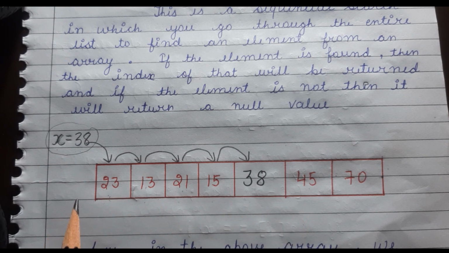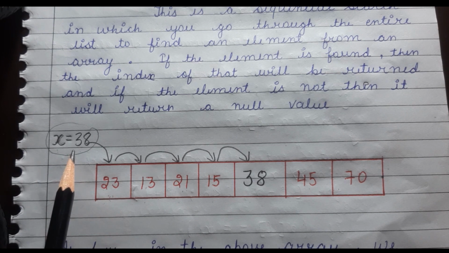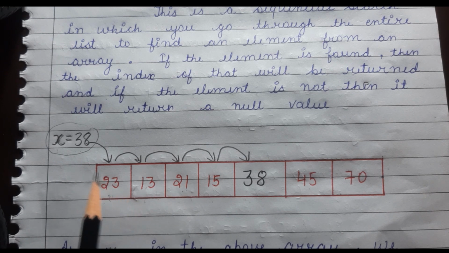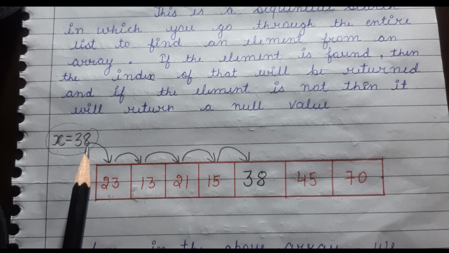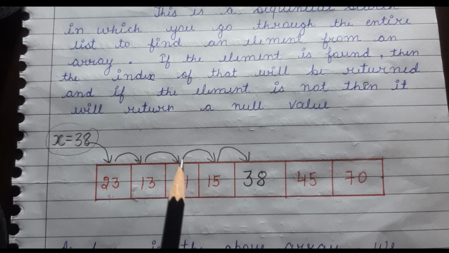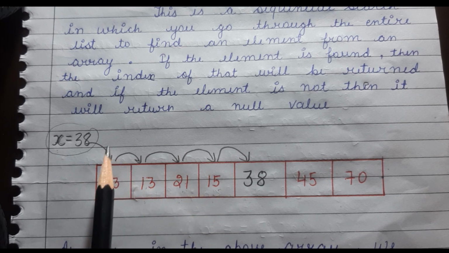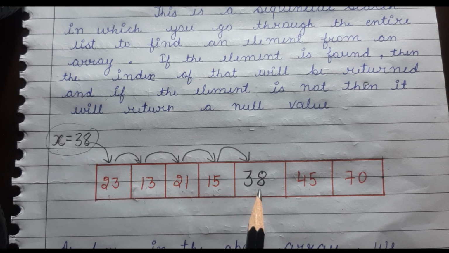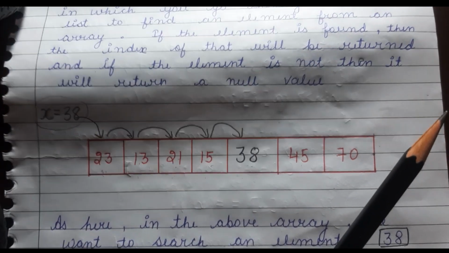So in linear search we start the comparison with the starting element of the array. So in this we compare this searching element x with the starting element of the array. So 38 match with 23, no, move to the next element. 38 matched with 13, no, move to the next element. 38 match with 21, no, move to the next element. 38 match with 15, no, move to the next element. 38 match with 38, yes, here element is found.